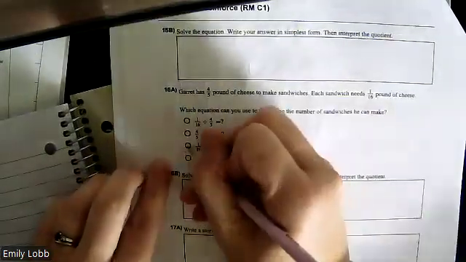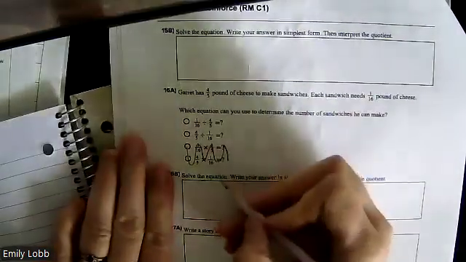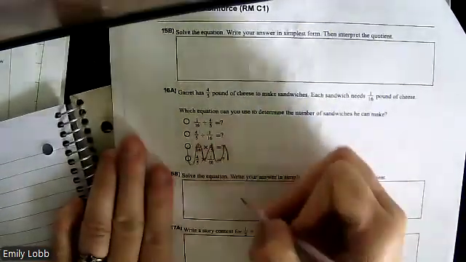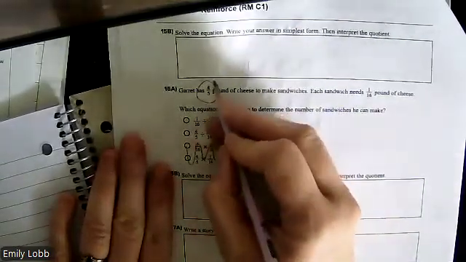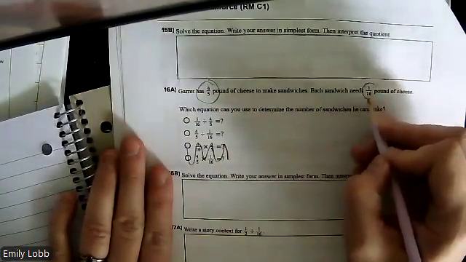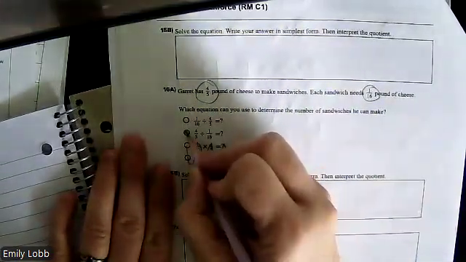So A or B? A or B? Which is it? I hear a mix. This is our total. Whatever each is what we're dividing by. So B.